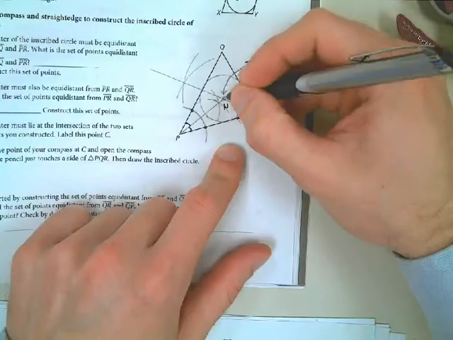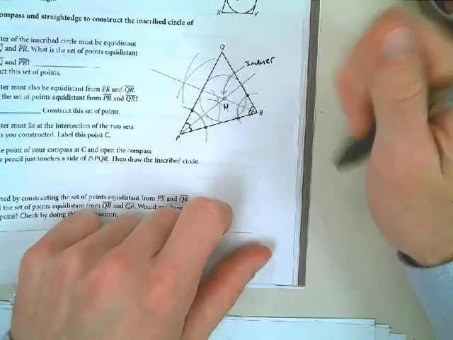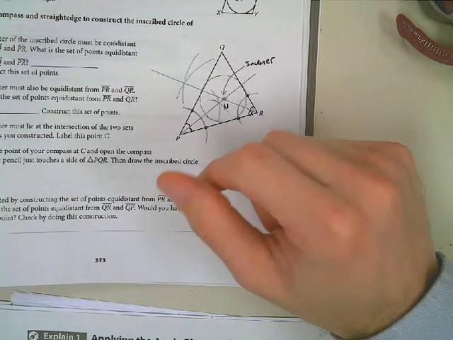Mr. Wood, yes. Look, I'm in my own direction. Very good. That helps. If that will help you, absolutely do that. Okay? All right. So, any questions on constructing an incenter?